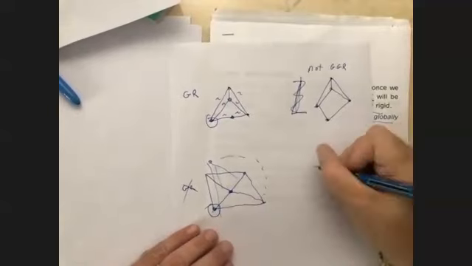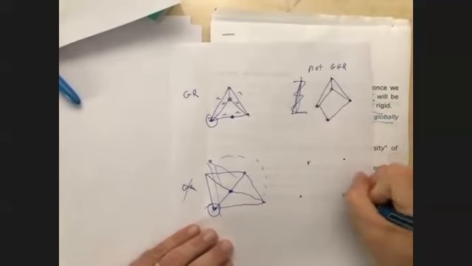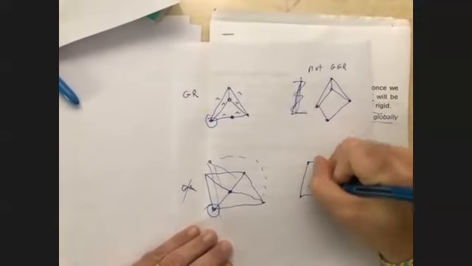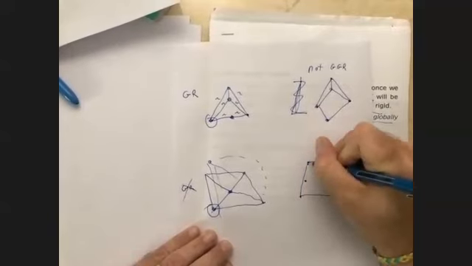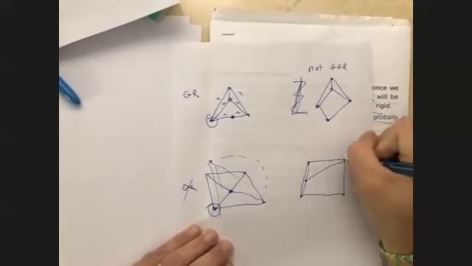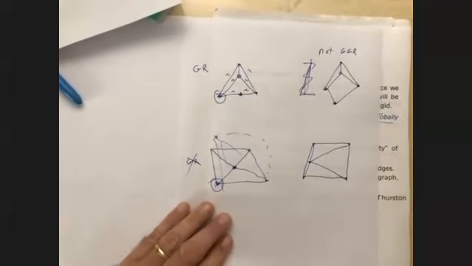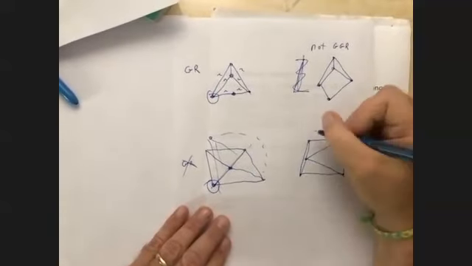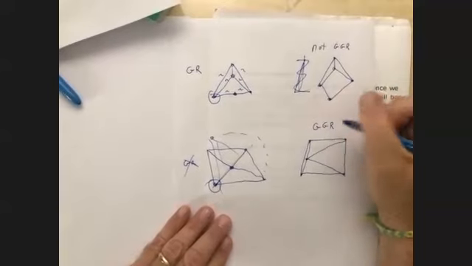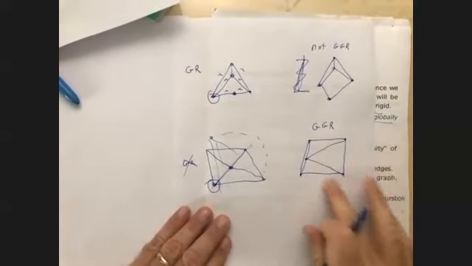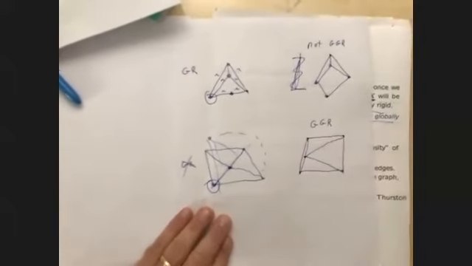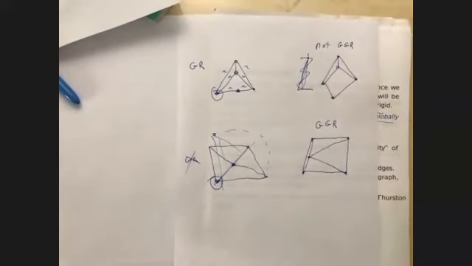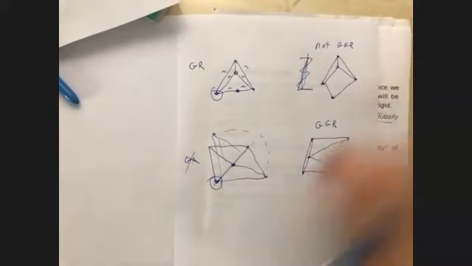And over here, let me draw this graph sort of generically. This graph, as long as I don't have these 3 points on a line, will be generically globally rigid. There'll be no other way to meet these length constraints other than, let's say if we set this to the origin, rotating or reflecting. So that's generic global rigidity.